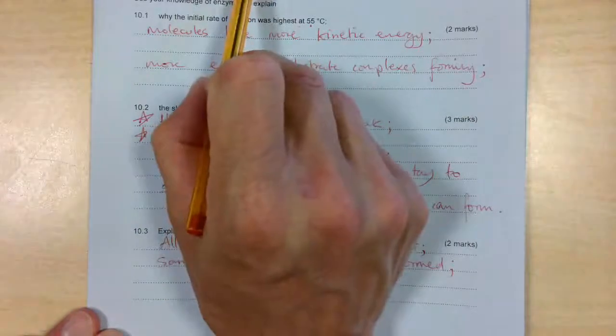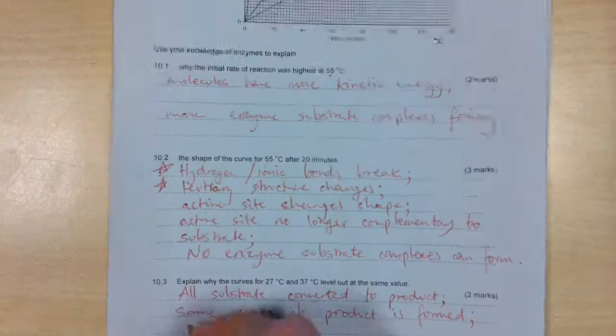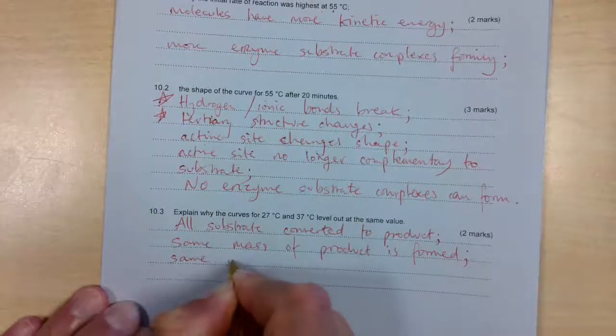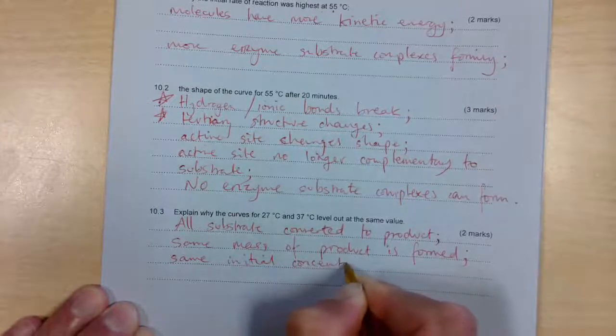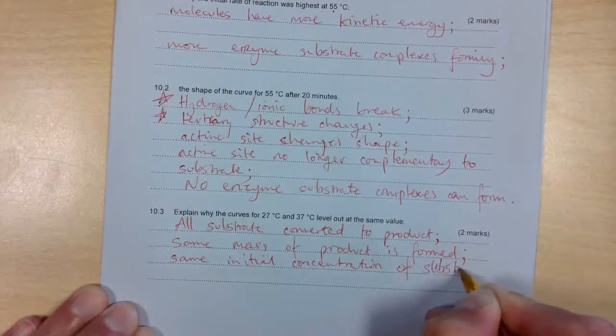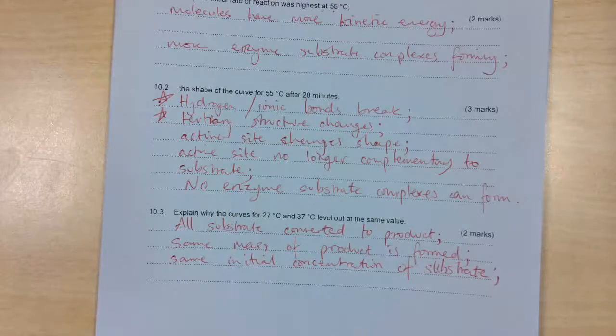So at 27 degrees and at 37 degrees, I have the same initial concentration of substrate. Okay, so 2 of those are points for the 2 marks. Okay, thank you very much.